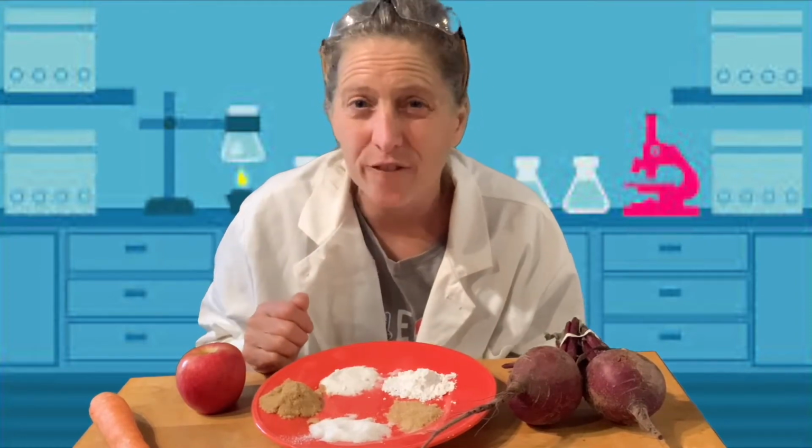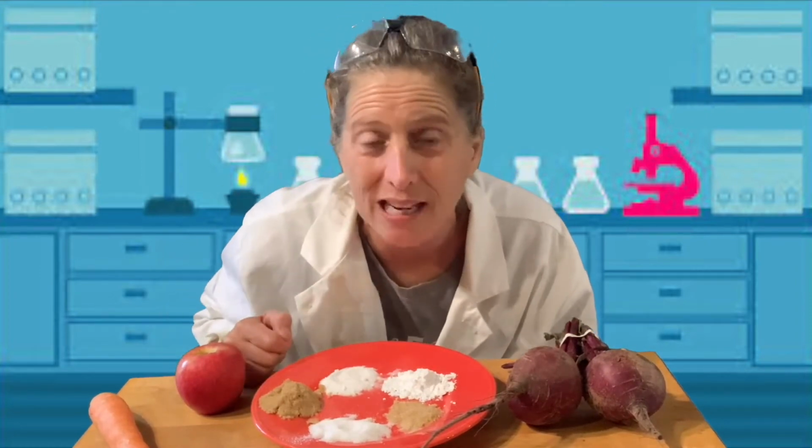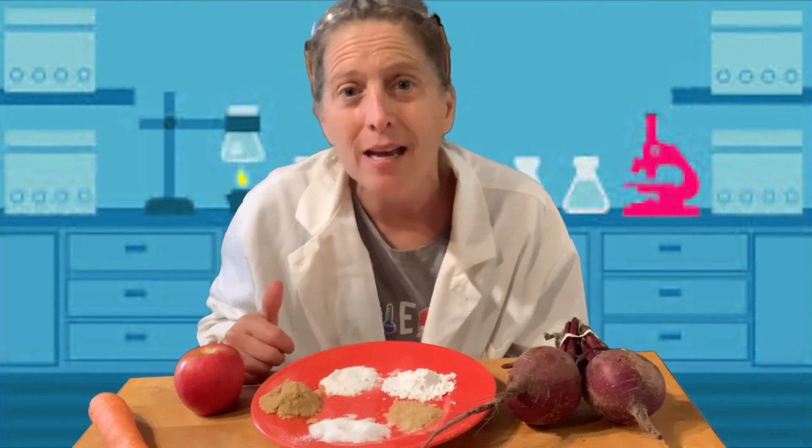So before we watch our movies, I kind of want to have a little taste test of all these. Now I know sugar's not very good for me, so I'm not going to get a big spoon and eat this, but I can have a little taste and see how they're the same and how they're different.